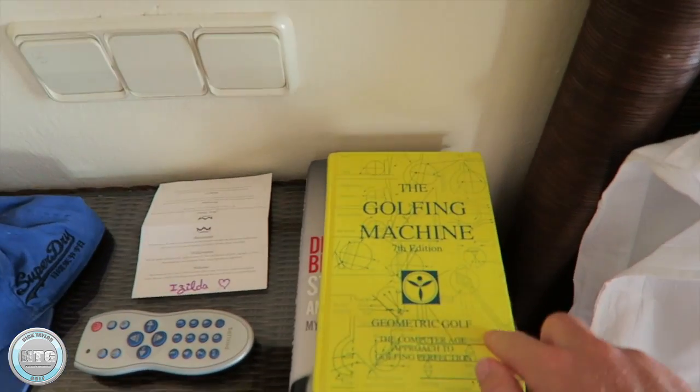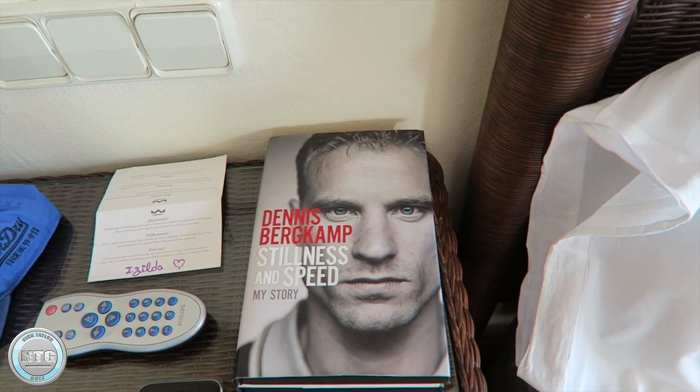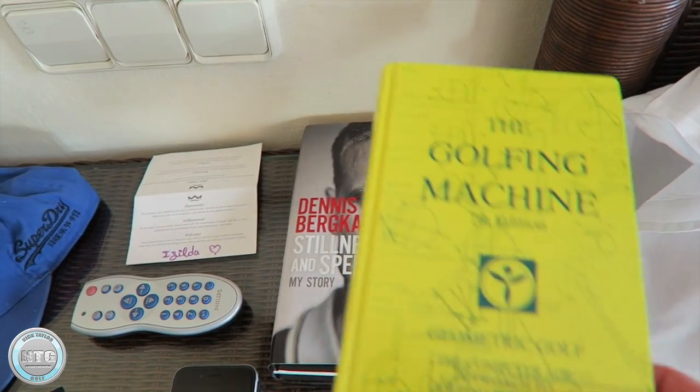Aha. John Clark, maybe you should read this, mate. Golfing Machine, what a book. Dennis Bergkamp, legend, absolute legend.